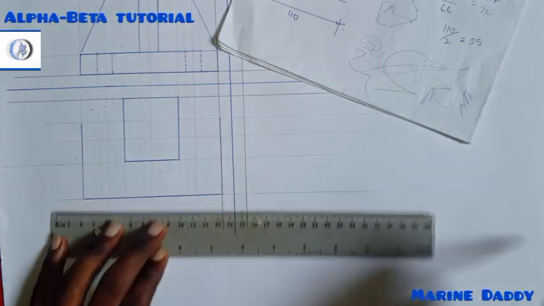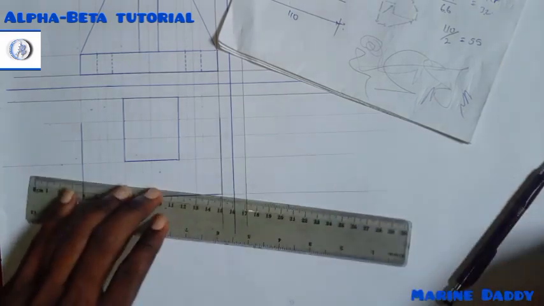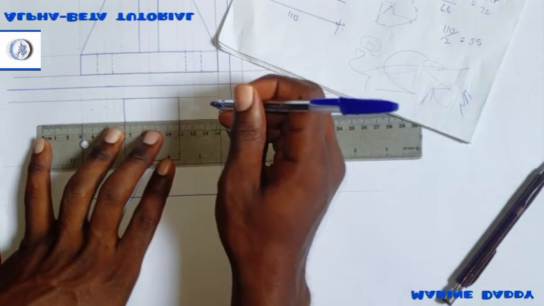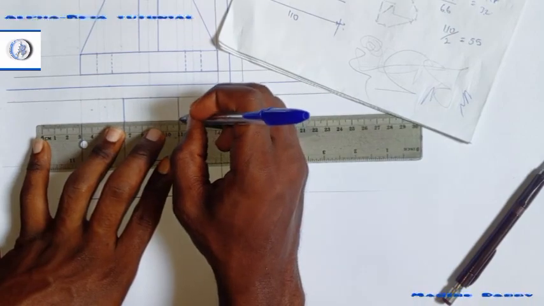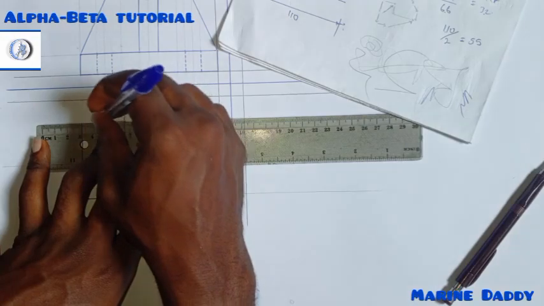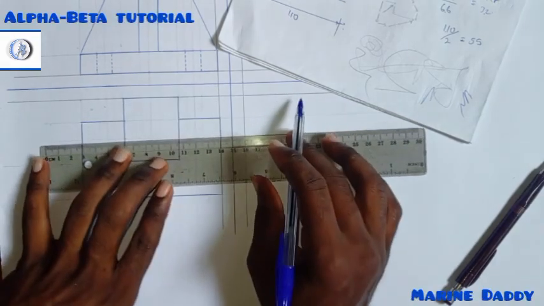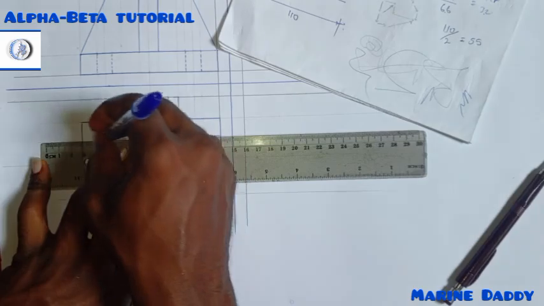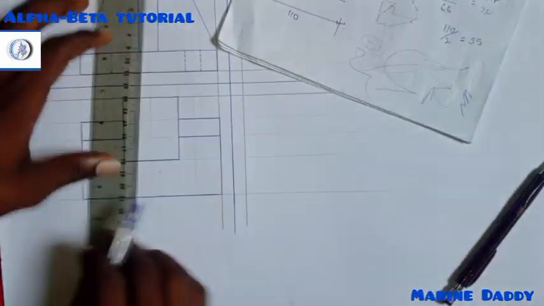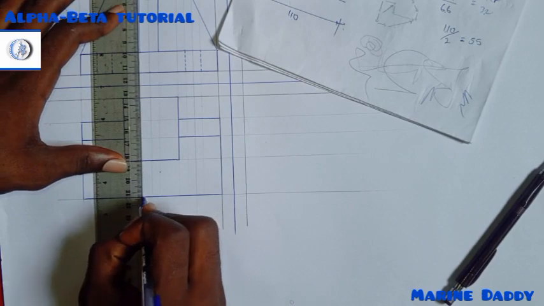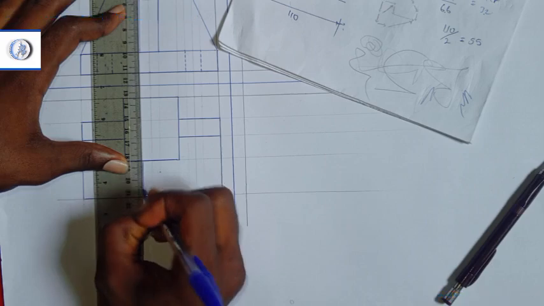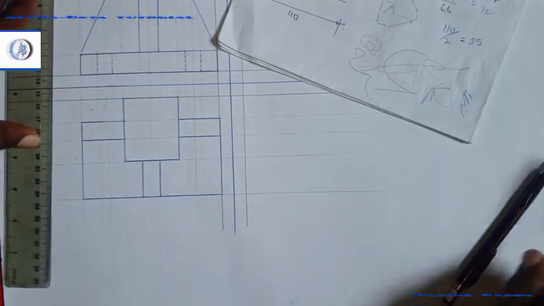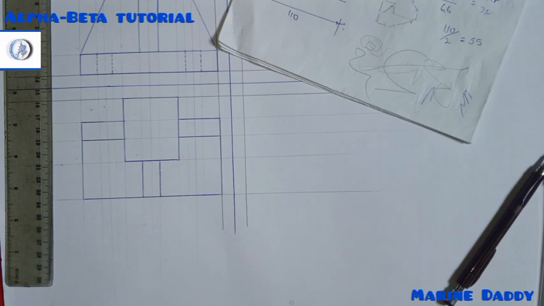Then project the line outside. This side, I'll do the same here. Then this one, it extended down to this place, and I can see it from the plan. So I'm outlining it also.